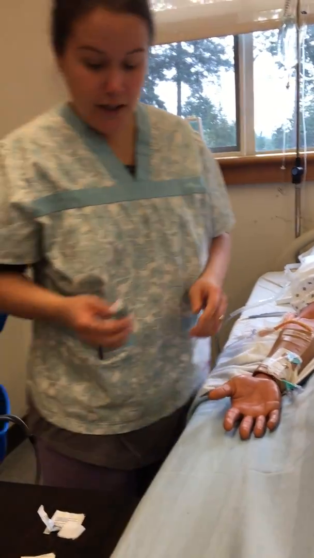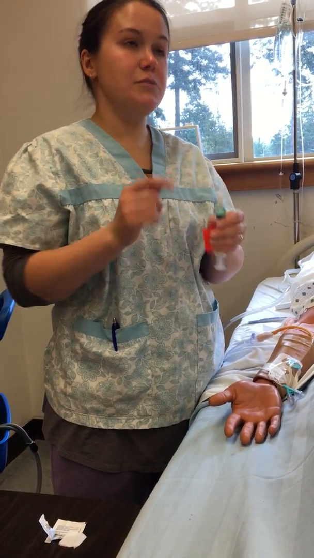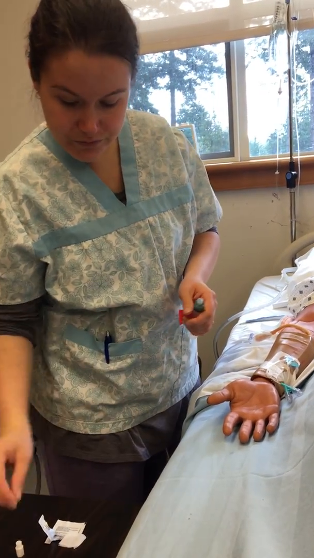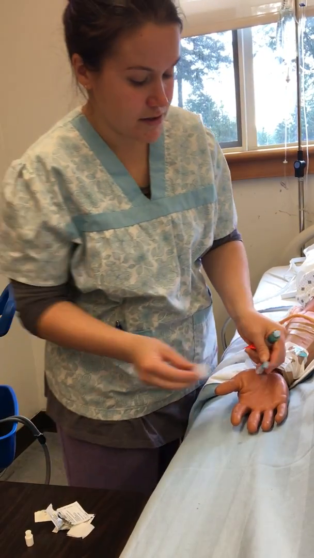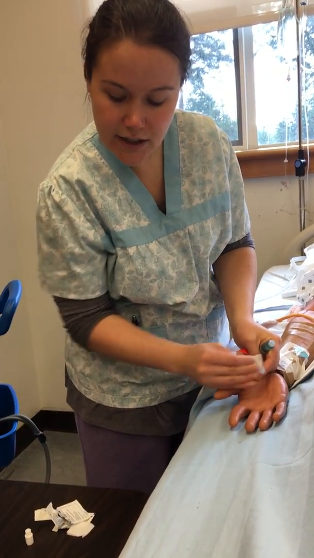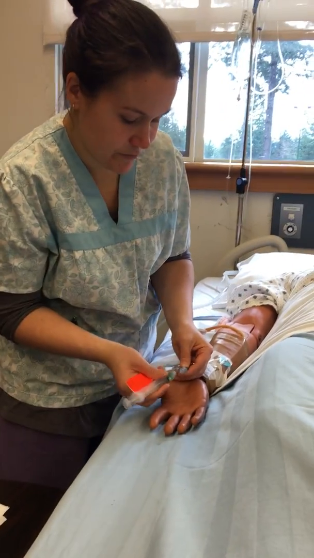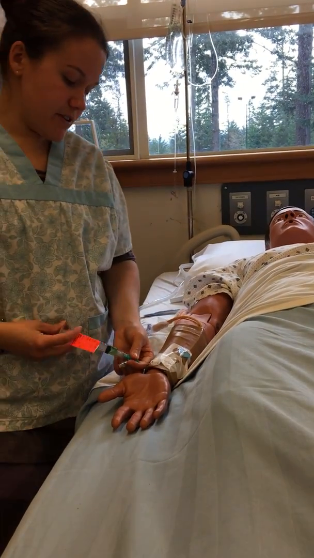Now I can give the medication. Now my IV monograph said to give 2 milligrams and 2 milliliters over 1 minute. So as I give her this medication, I need to clean this port again for 15 seconds and then use a no-touch technique as I connect and push this like ever so slowly.